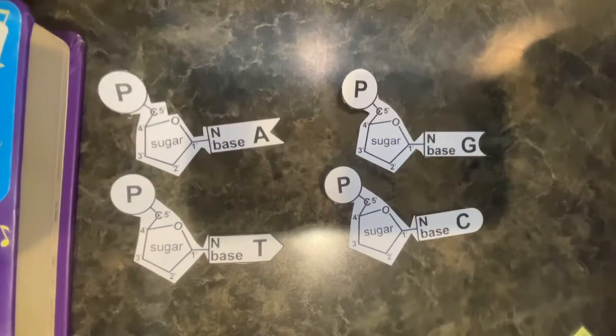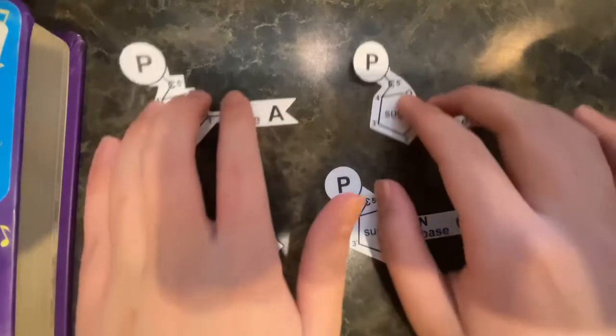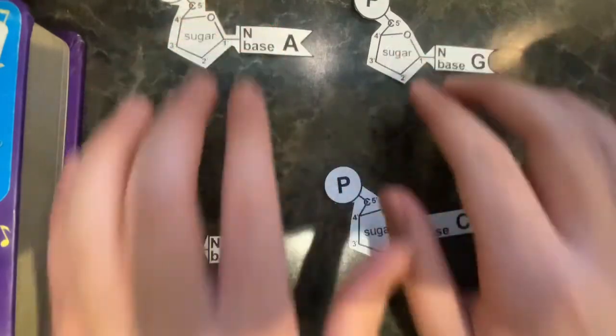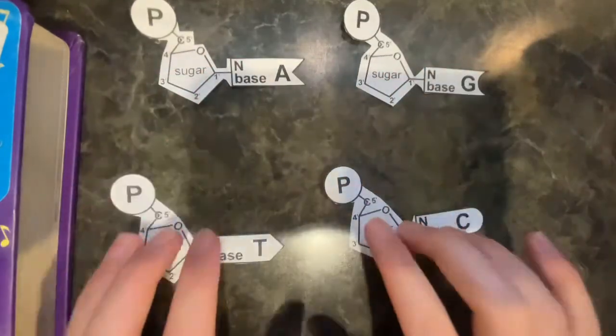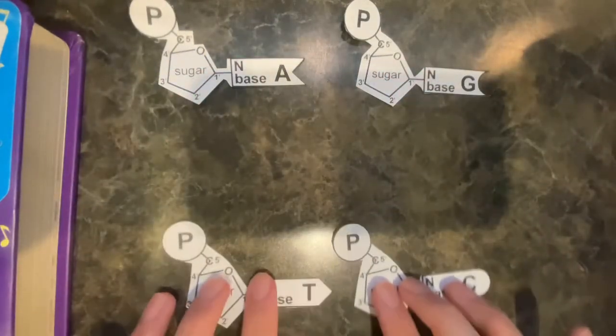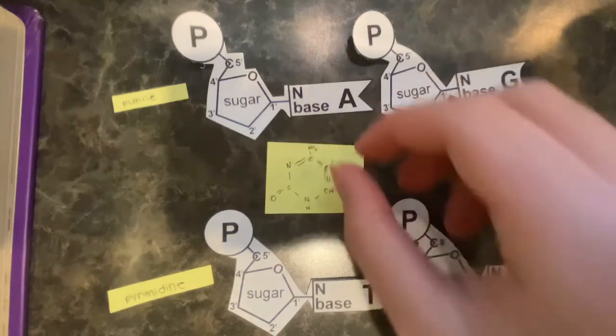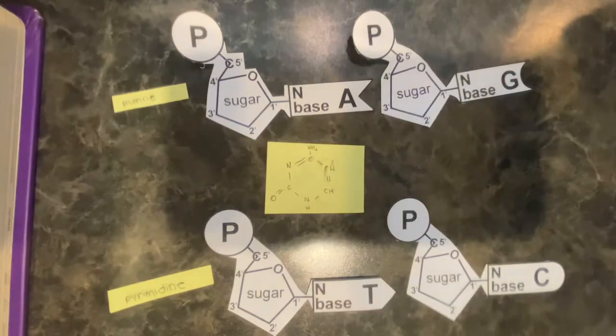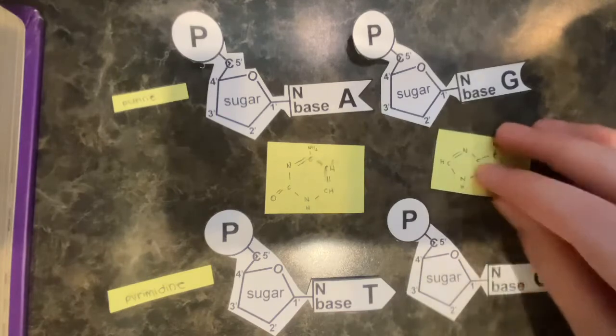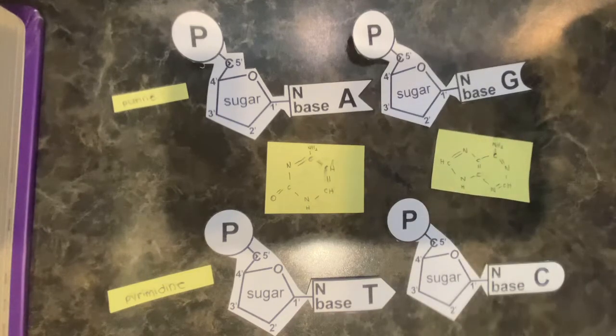There are two forms of nitrogenous bases, purines and pyrimidines. Adenine and guanine fall under the purine category, while cytosine and thymine fall under the pyrimidine category. Purines have a single ring structure, while pyrimidines have a double ring structure. A pyrimidine cannot pair with a pyrimidine, and a purine cannot pair with a purine. A pyrimidine must pair with a purine.